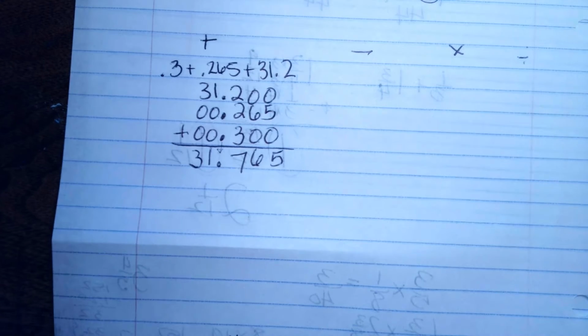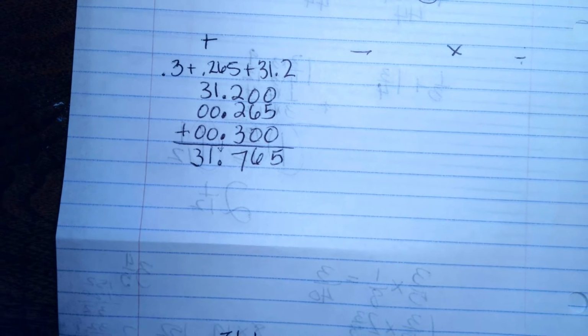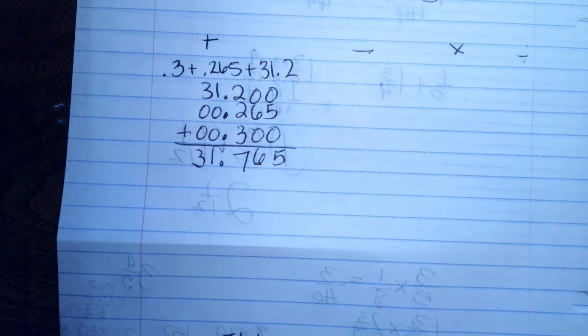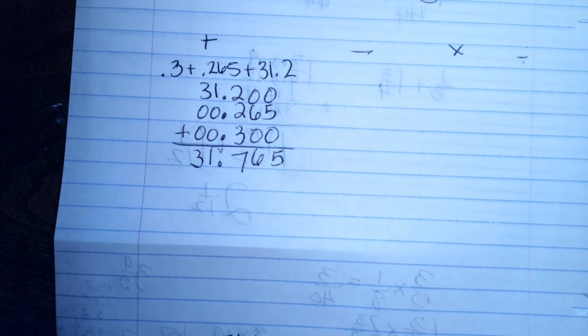Okay. Next one. Is that light enough, or do you need a little bit more light on there? That's light enough. Yeah. Okay.